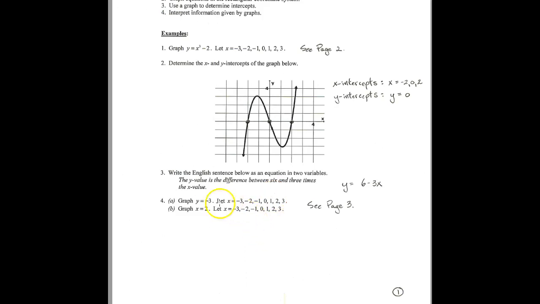The third example here is to write the English sentence below as an equation in 2 variables. The y value is the difference between 6 and 3 times the x value. So the word "is" represents an equal sign. The y value equals, so y equals. The difference means we're subtracting something. So we're going to subtract 6 and 3 times x. So 6 minus 3 times x, 6 minus 3x.